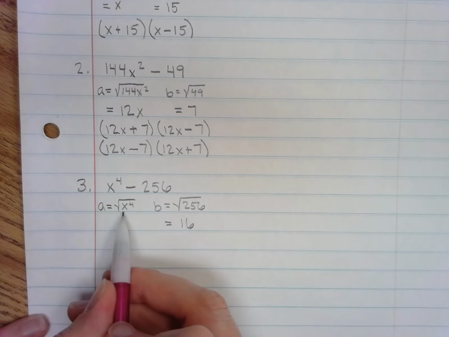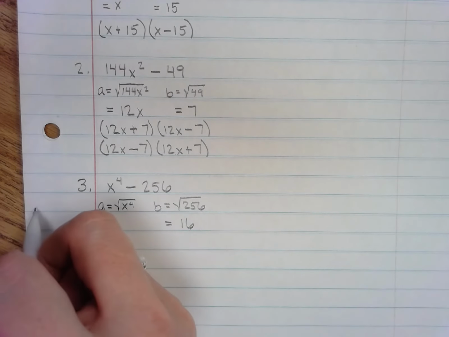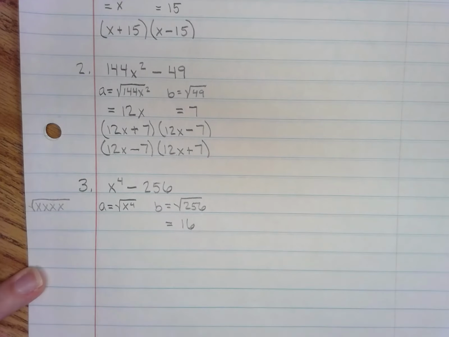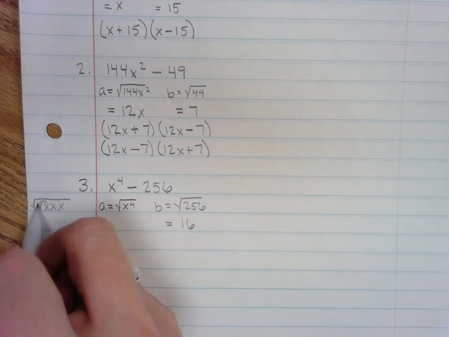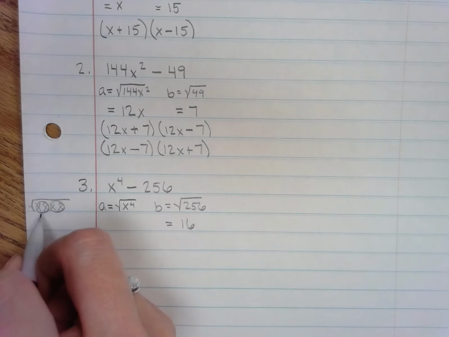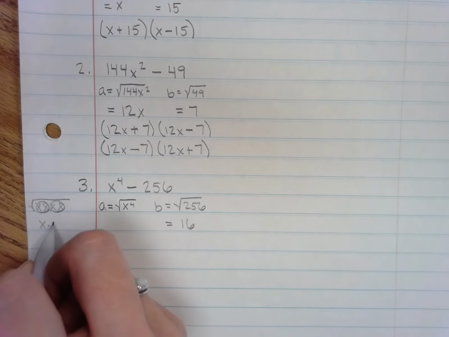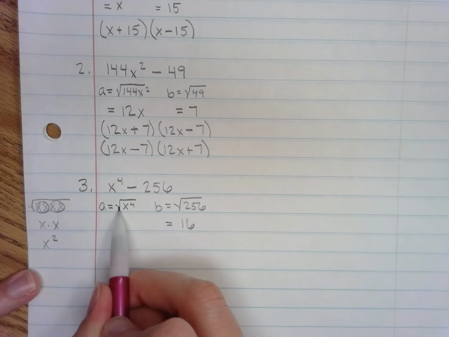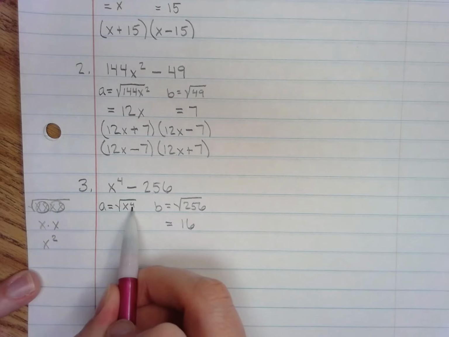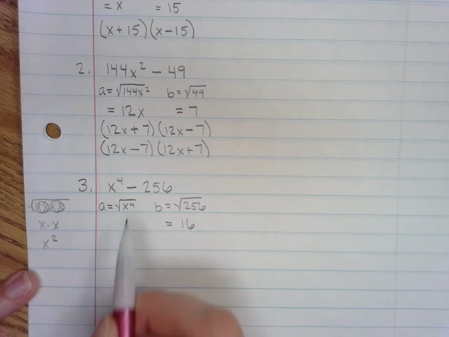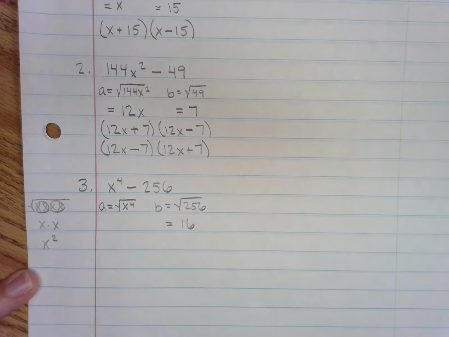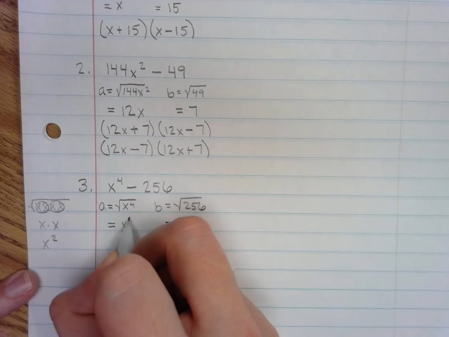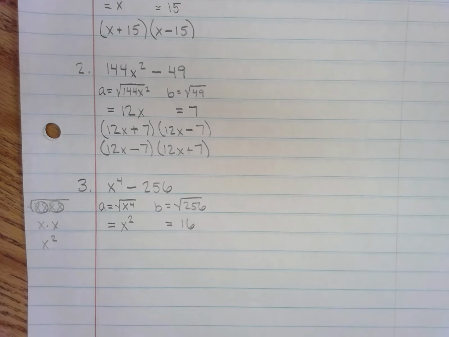So the square root of x to the fourth, if you need to, go over to the side and write out those 4 x's. And because we're talking about square roots, you're going to be looking for pairs. So we actually have 2 pairs, x times x, which ends up being x squared. So when taking the square root of a variable, you can just take half of the exponent. That's why all of your even exponents will be perfect squares. So x squared is our a value.